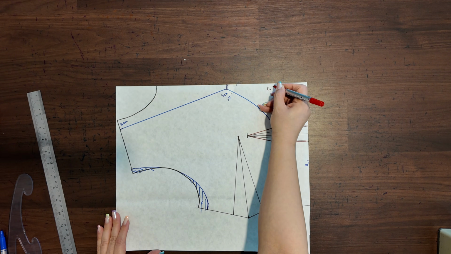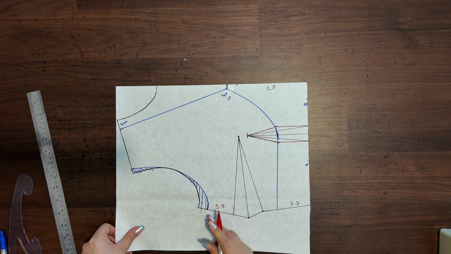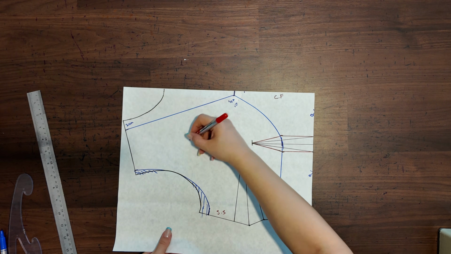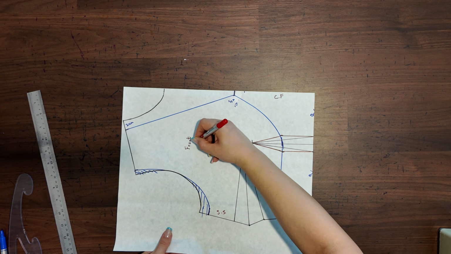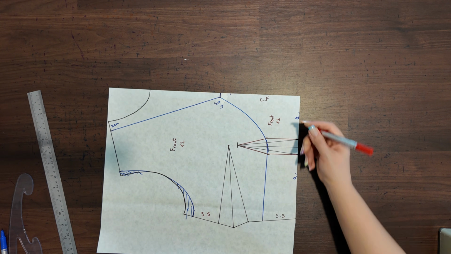Always write all details on each piece immediately. Be sure to mark the grain line accurately. This avoids confusion during layout and cutting. It ensures your work meets proper industry standards.